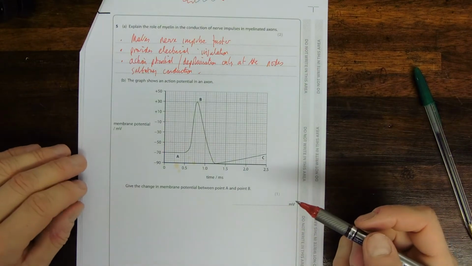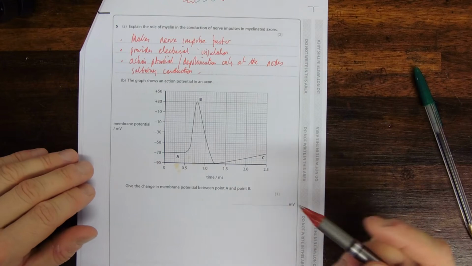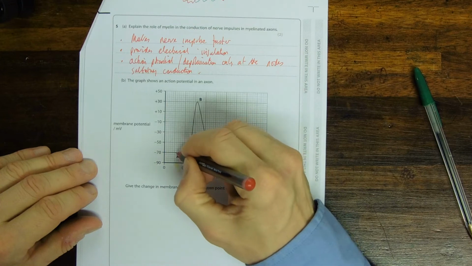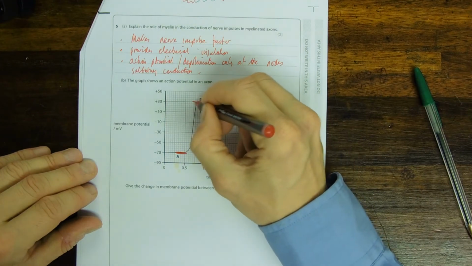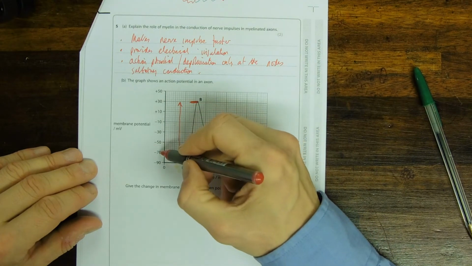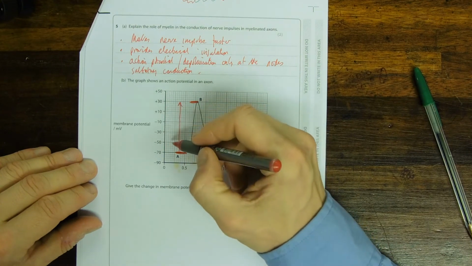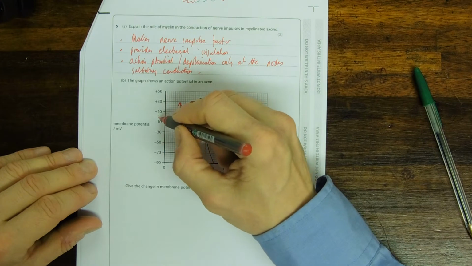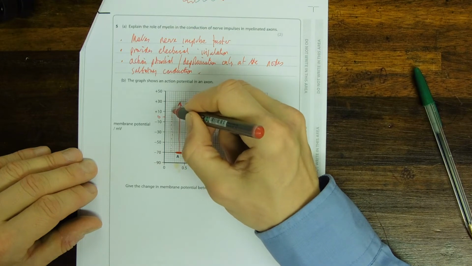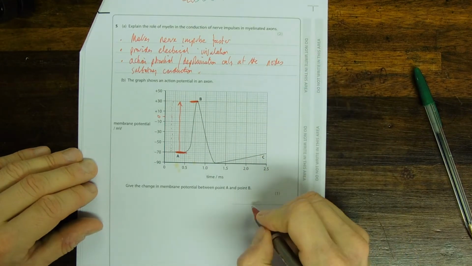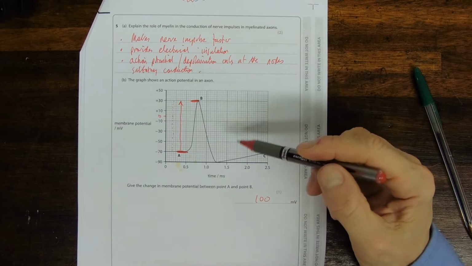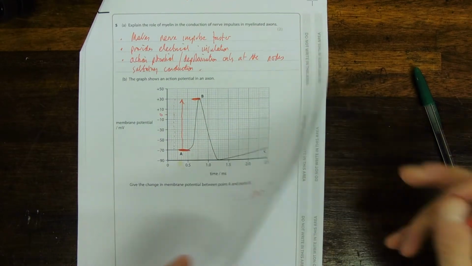5b, the graph shows an action potential. Give a change between point A and B. So A is here, B is up there. What's the change? It's going from minus 70 to plus 30. So there's our 0. From minus 70 to 0, that's 70, plus another 30. So that's going to be 100. This question is getting the idea over that it's a big jump.